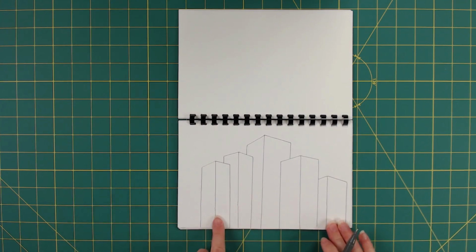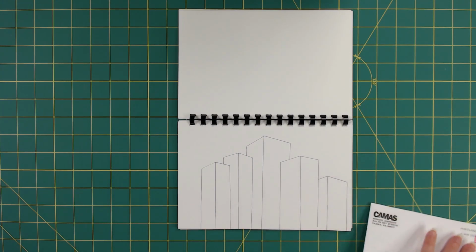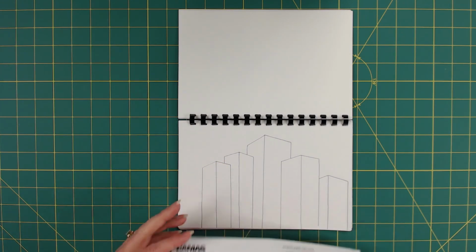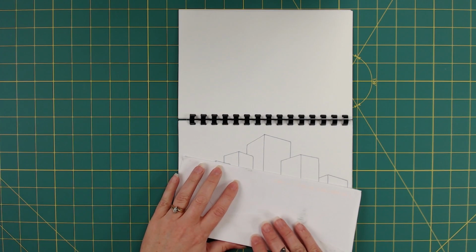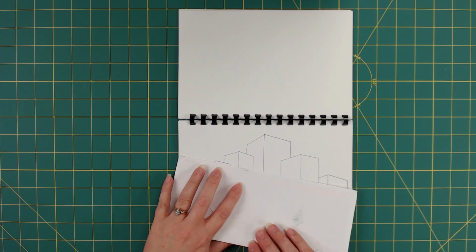Here, what we can do is now we can start to add some details. And to do that, one of the simplest ways is to just maybe draw some lines across to look like windows, but we want to keep in mind that our building is a bit at an angle. So we want to keep those lines that we are drawing parallel to that top roof line.